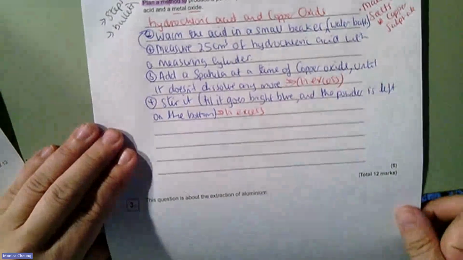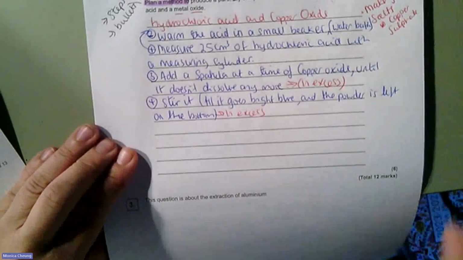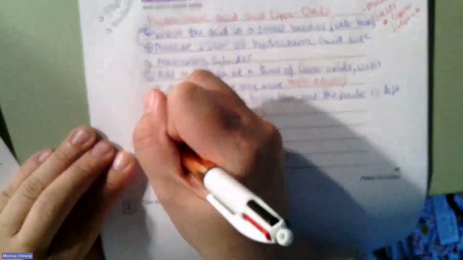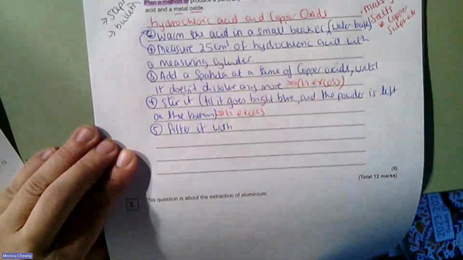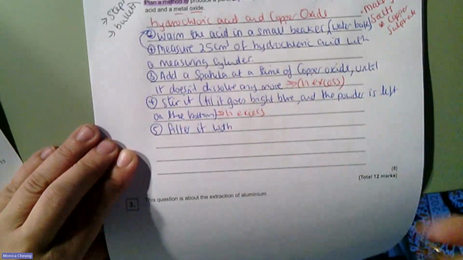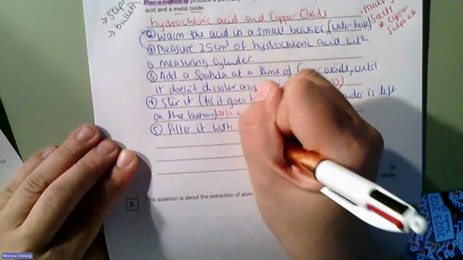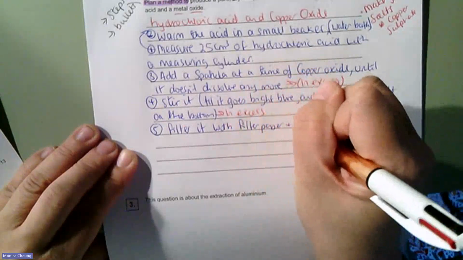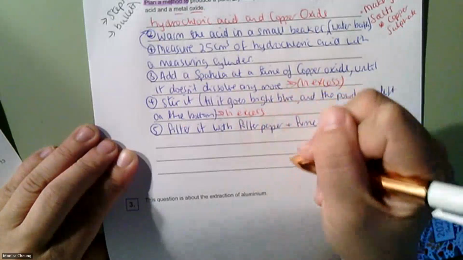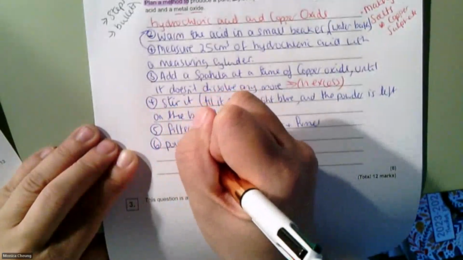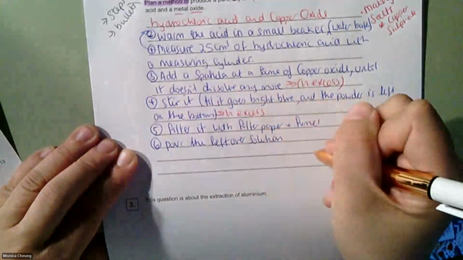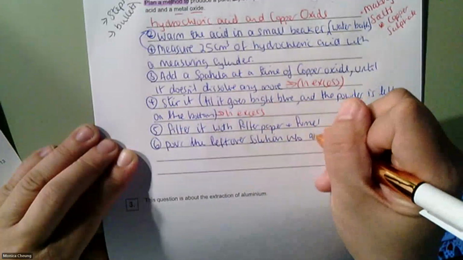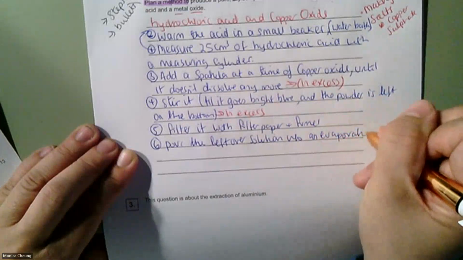Right, so now we mixed everything, everything's stirred in with our powder at the bottom of our beaker. We need to filter it, so our step 5, filter it. Like previously in my last video, we're going to say what we're going to do, and then what we're going to do it with. Filter it, and it's with filter paper and a funnel. So once it's filtered, we pour the leftover solution into an evaporation dish.